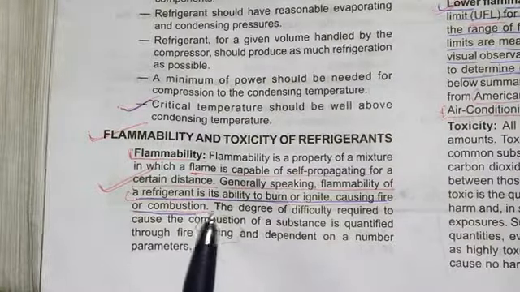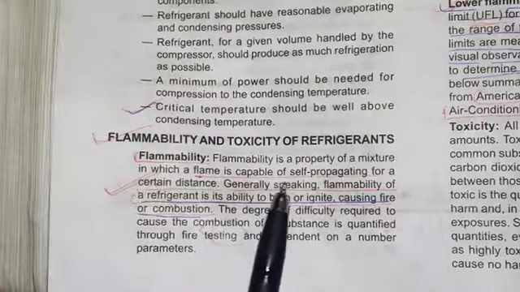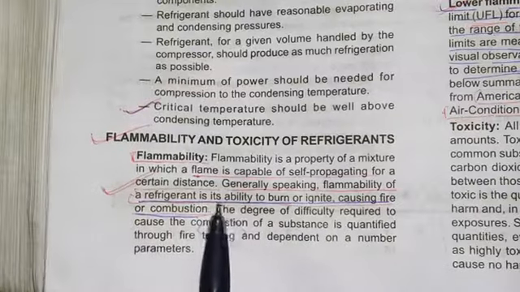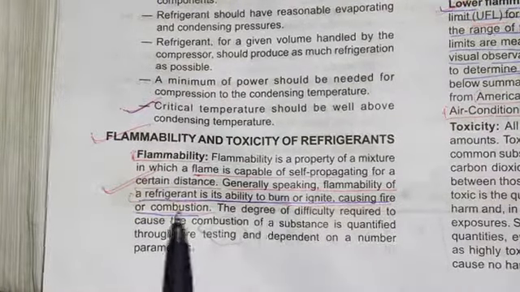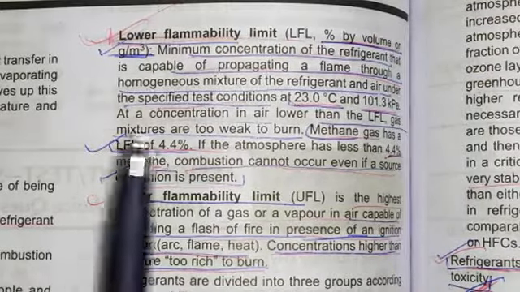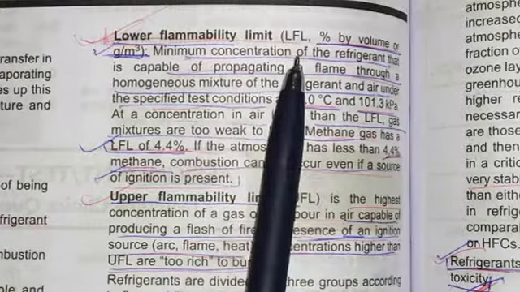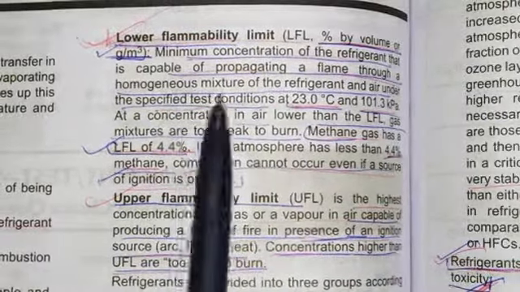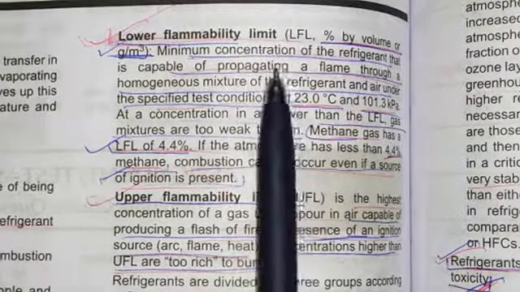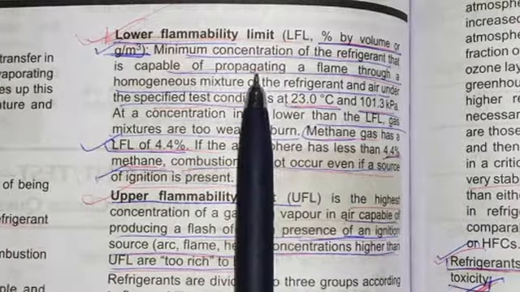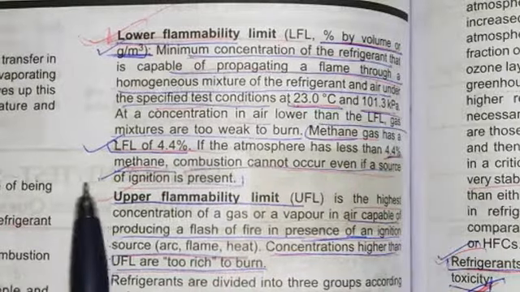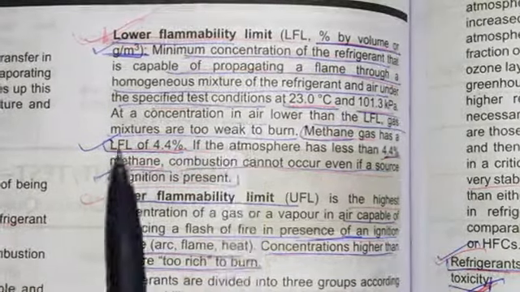Flammability is a property of a mixture in which the flame is capable of self-propagating for a certain distance. Generally speaking, flammability of refrigerant is its ability to burn or ignite, causing fire or combustion. Let's see the lower flammability limit. The flammability limit is of two types: upper and lower flammability limit. It is the minimum concentration of the refrigerant which causes combustion or explosion.